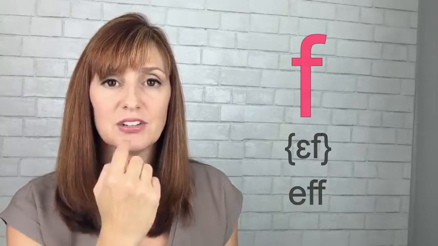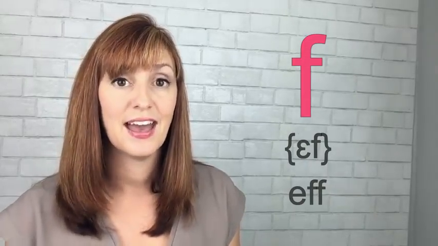F. We start first with the vowel sound E, as in red or bed. E. You're going to drop your jaw just a bit for this sound. E. And then roll into the F consonant by letting your teeth and bottom lip come together. F. G. There's that E vowel sound again.